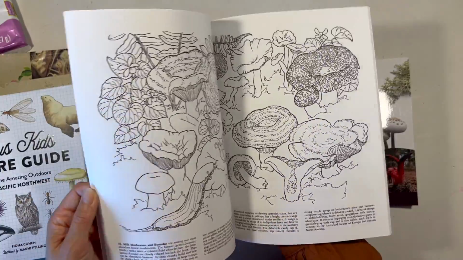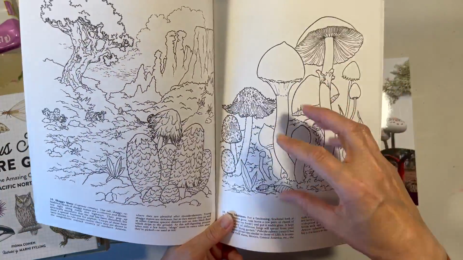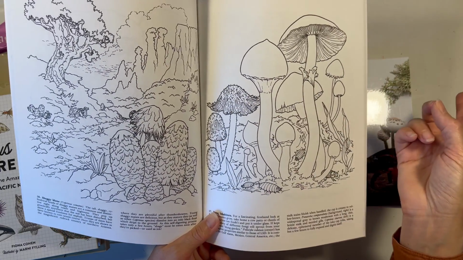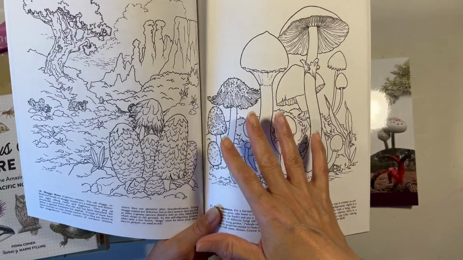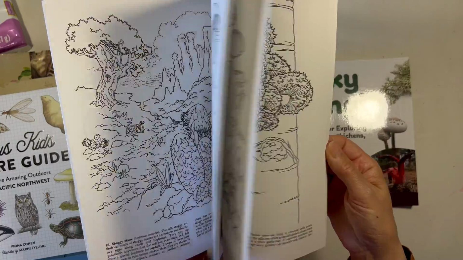However, of the three, I do really like this one because I feel like there isn't too much, it's detailed enough, not over detailed. It looks like it would be a lot of fun to color. It gives some information at the bottom. It just seems like a nice balance between the two.